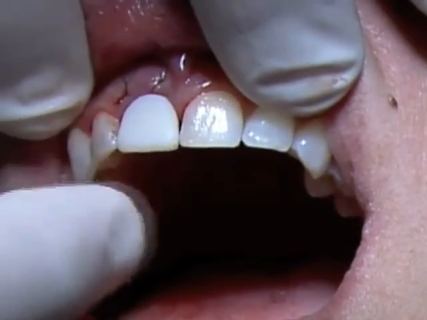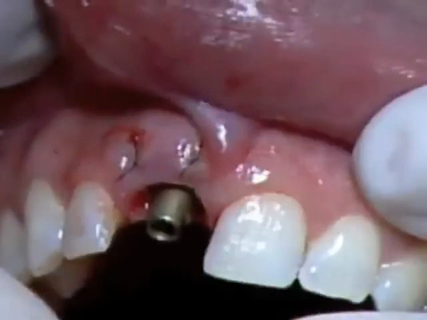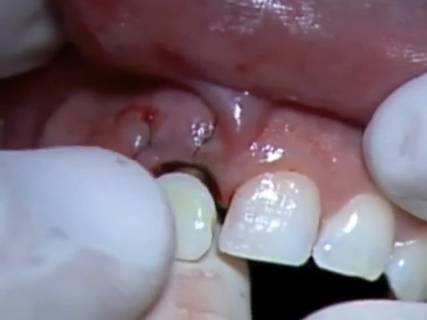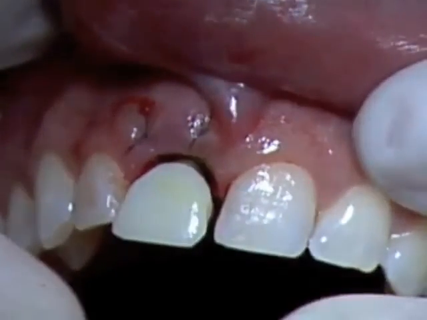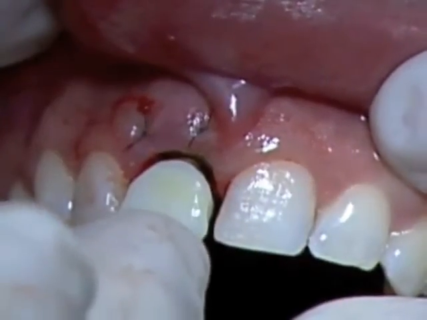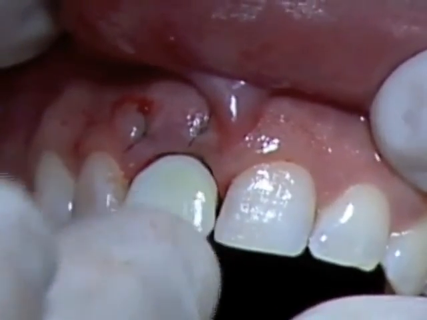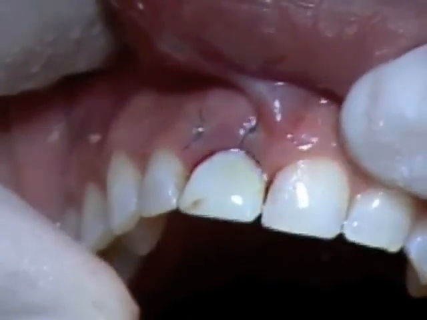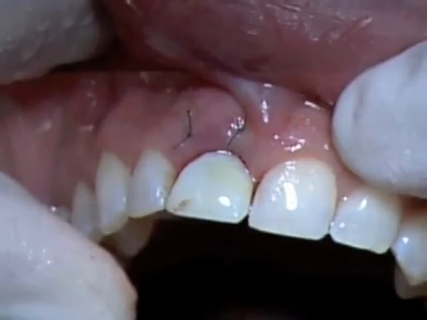We can see it here before we modify it, and after we modify it, we notice how much material we removed in order not to push composite under the tissue. Composite is non-biocompatible, so we like to keep it supragingival.